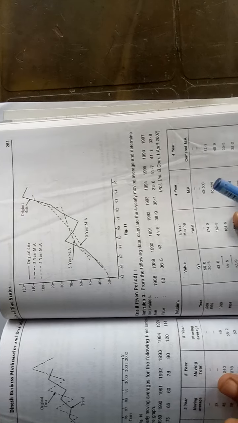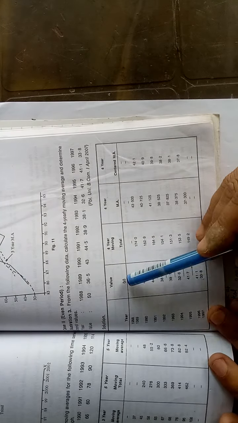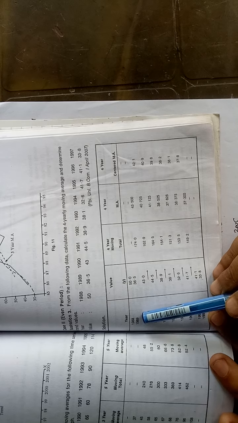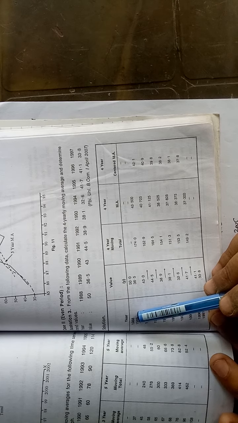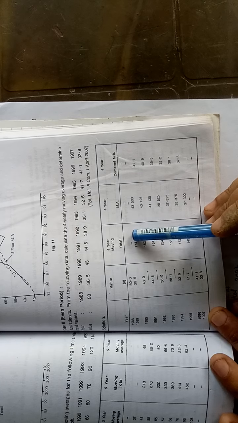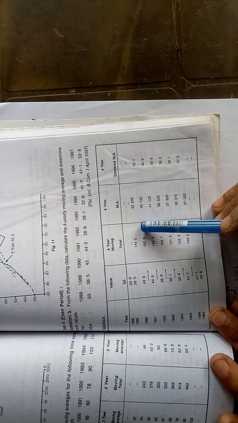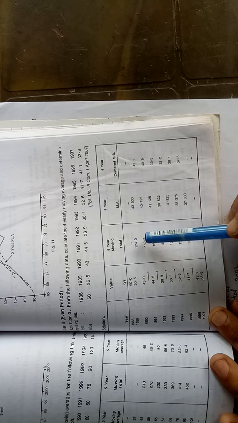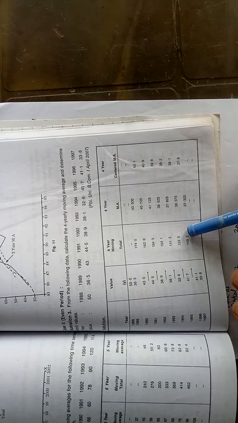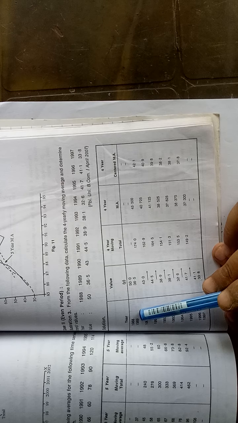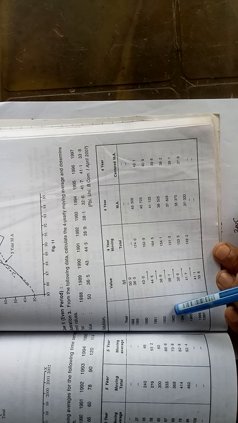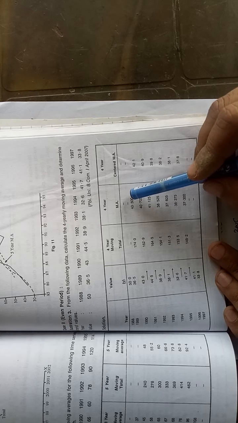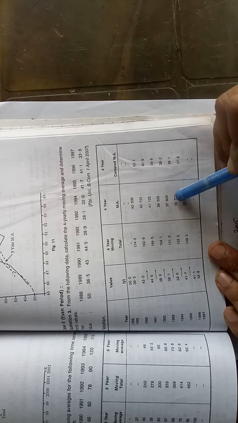So it is very simple. Data is here. Calculate the 4-year total, but it will be in between the second and third year. The total will be written in the second and third year center, then the third and fourth year center, then the fourth and fifth year center. So write in the center of the second and third, and so on. And afterward the 4-year average will be calculated by dividing by 4.